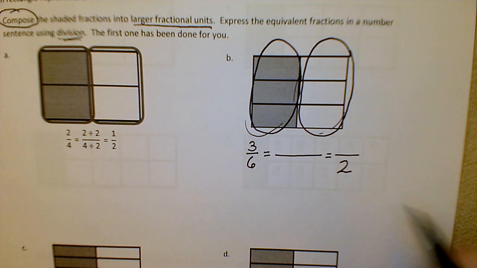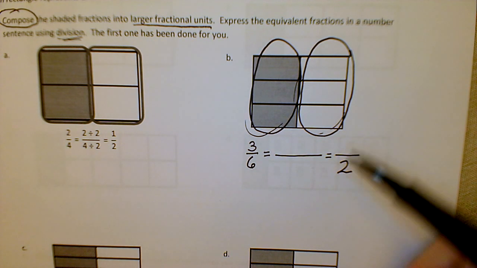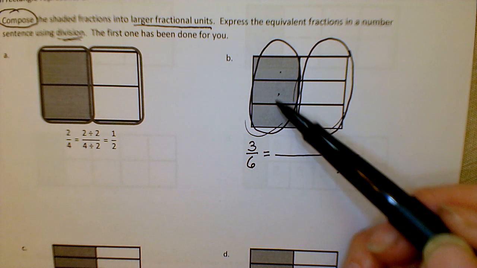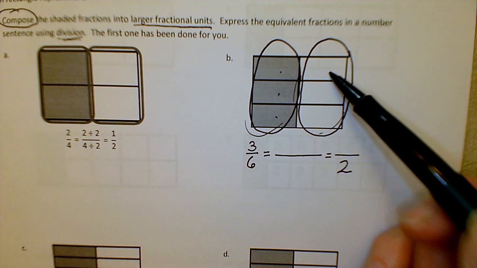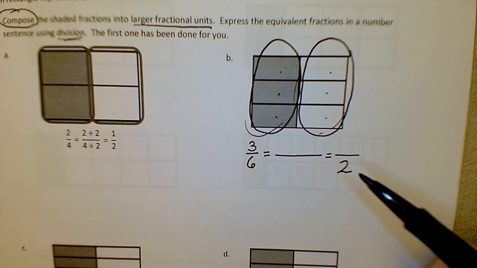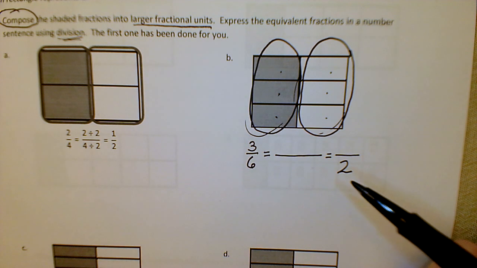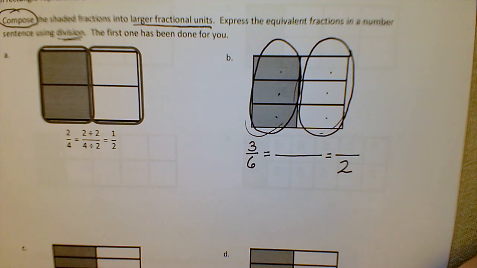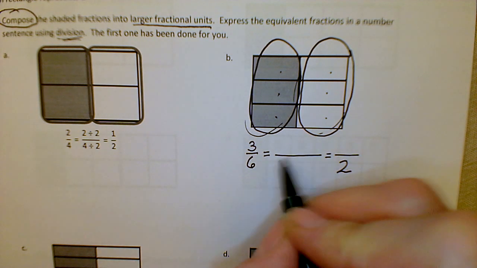I've done that. And what we did was we made groups of 3 this time because I have 1, 2, 3 here and 1, 2, 3 in this group. That lets me know that really what I did was I divided by 3. When you make groups this way, you're really dividing by 3.